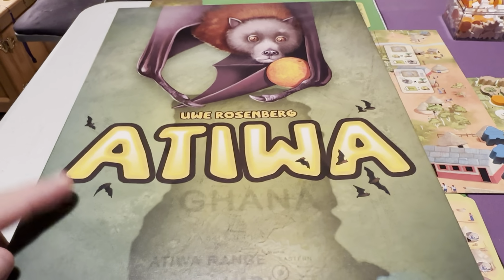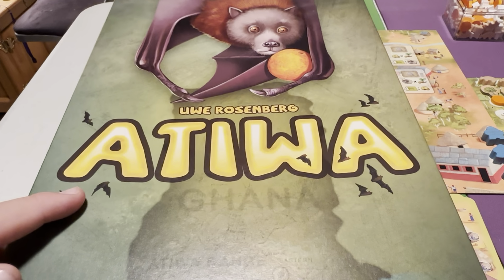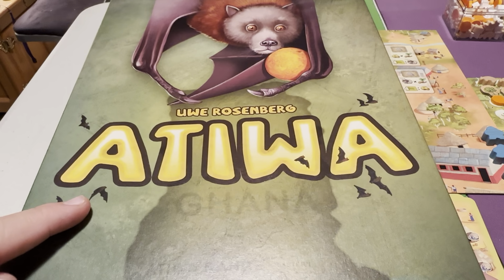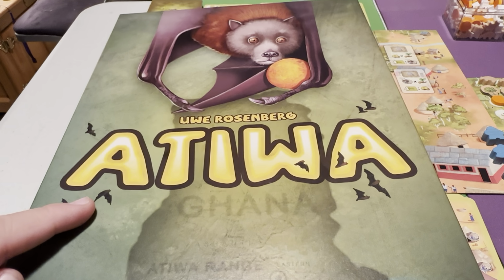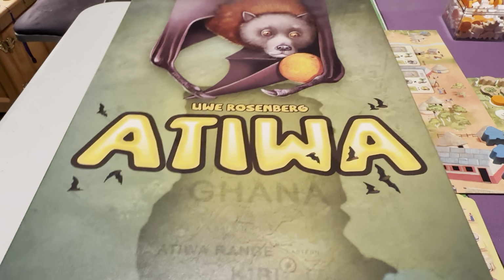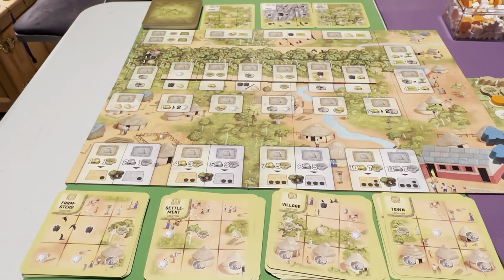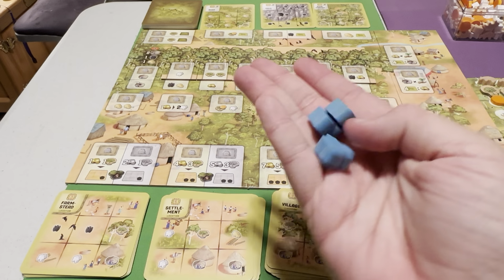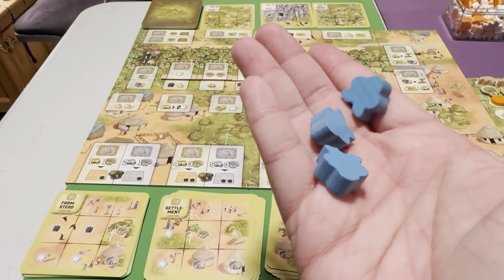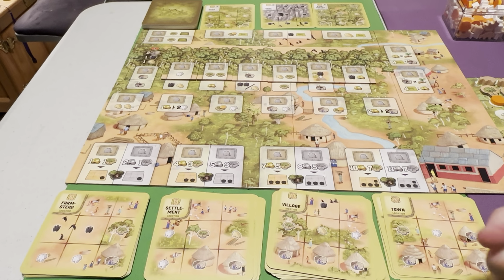So for this video, I'm going to show you guys how to play this game by Uwe Rosenberg. It's called Atiwa, and it's a game about bats, fruit, and people, and mostly just about that. And obviously in the country of Ghana. Now, in this game, each player is going to get 3 actions per round. Each round they're going to have 3 actions that they can take, taking 1 action at a time.